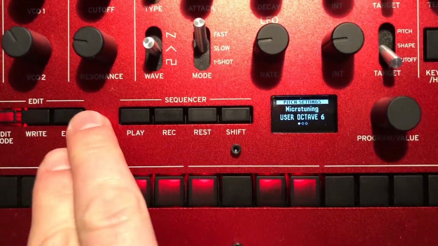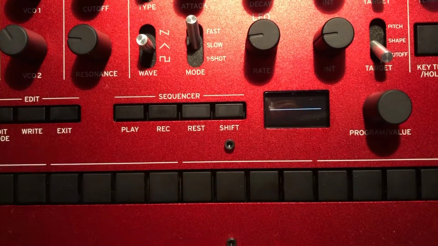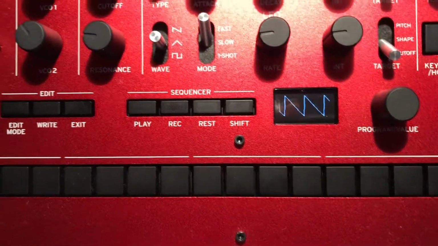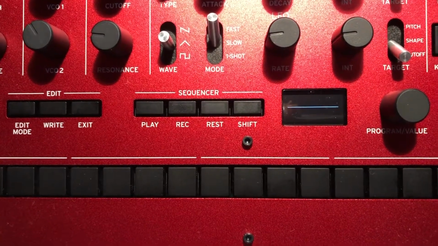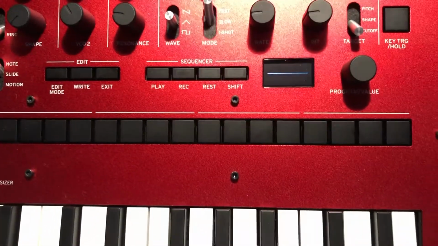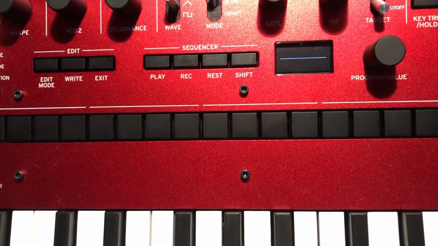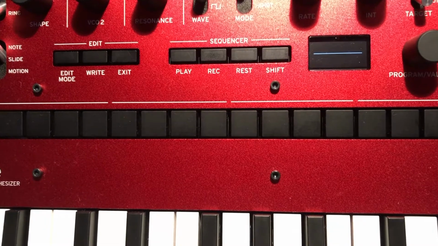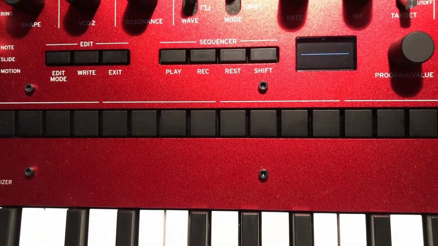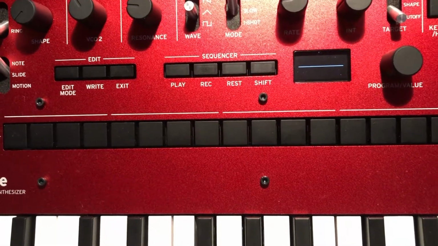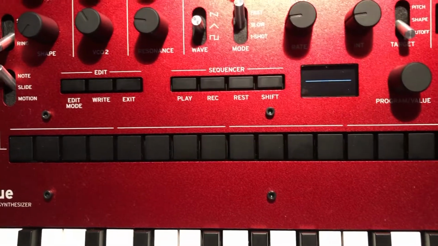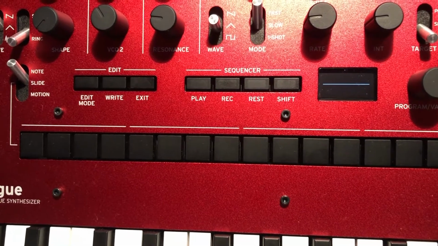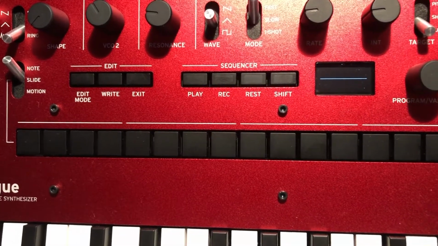Then you can press exit, test out the sound, and don't forget to save your program at this point if you want it to automatically recall your microtuning settings with your program sound. The user octave is specifically for maintaining and applying the edited user offsets the same way throughout each octave.